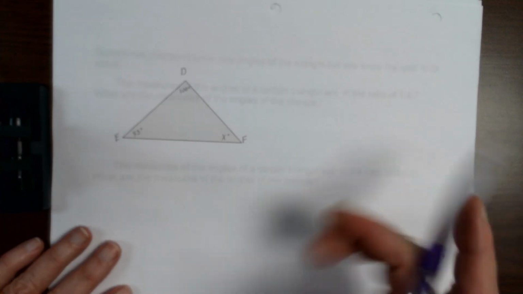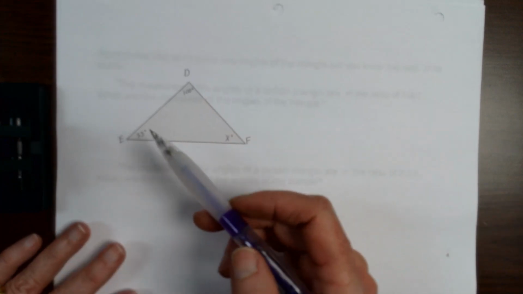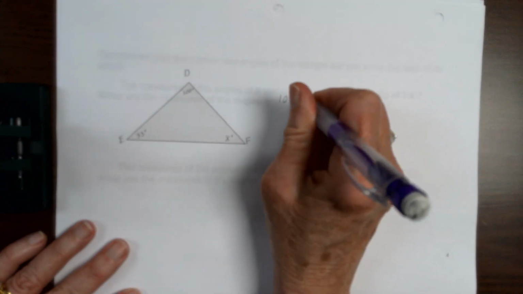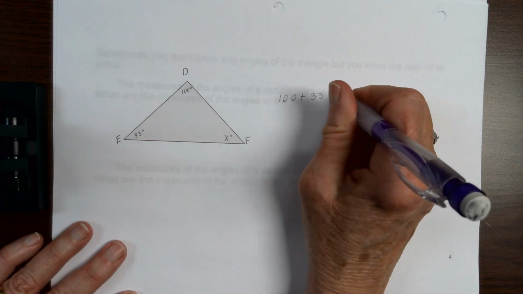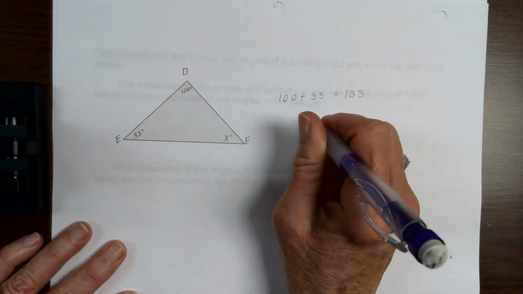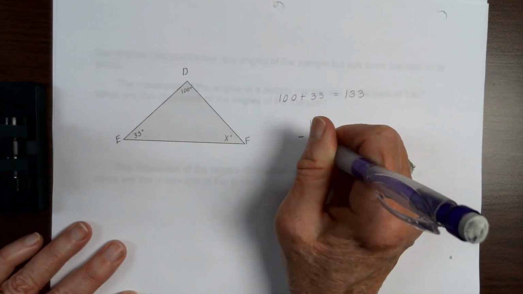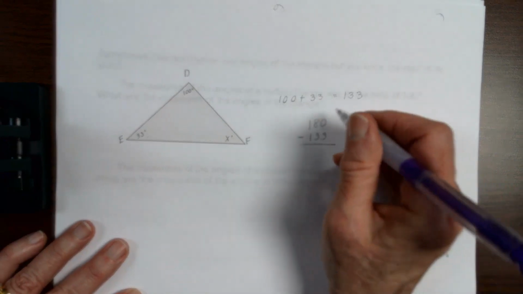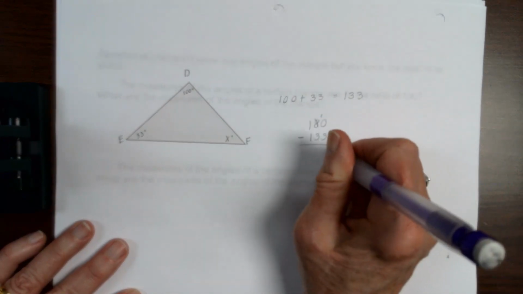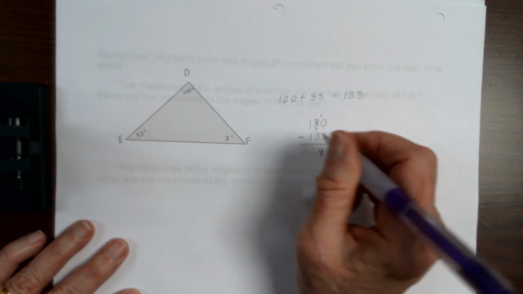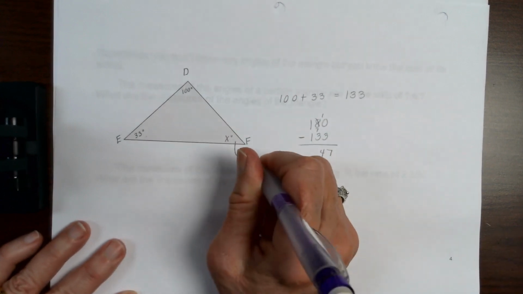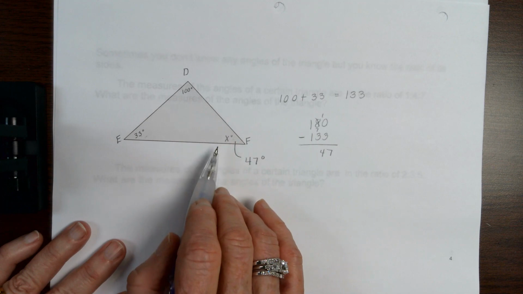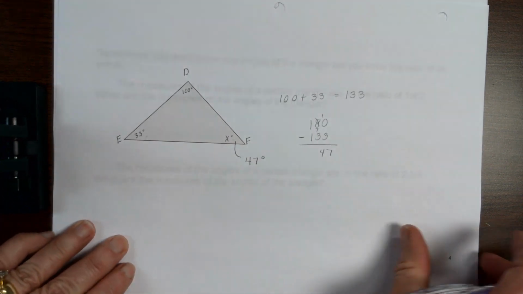All right, here's another one. I've got 100 and I've got a 33 right here. So I'm going to go 100 plus 33 equals 133, and I'm going to take 180 and subtract 133 from it, and that's going to tell me what my angle that I don't know is equal to. So that's going to give me a 47. So this right here would have to be 47 degrees, because 33 plus 100 plus 47 is going to give me 180.